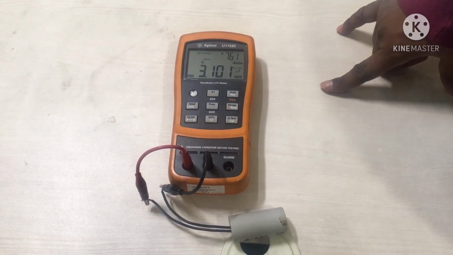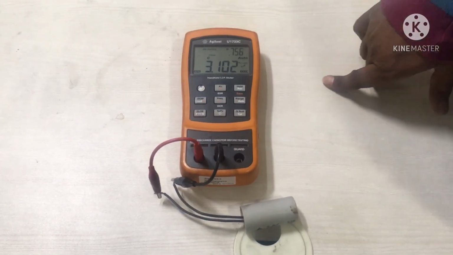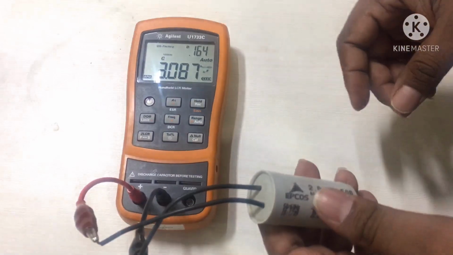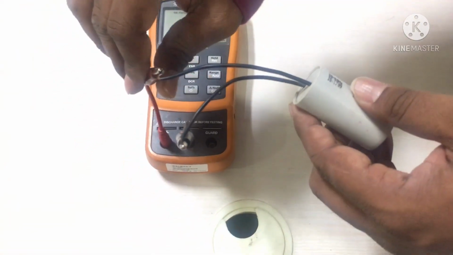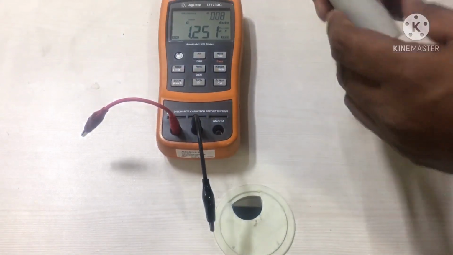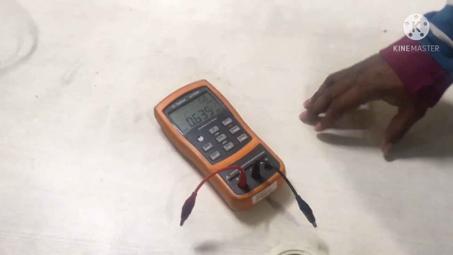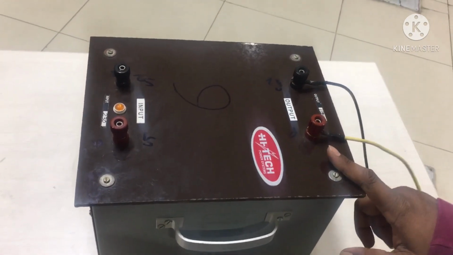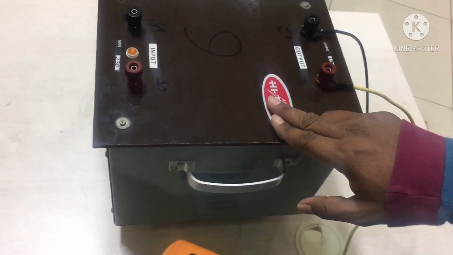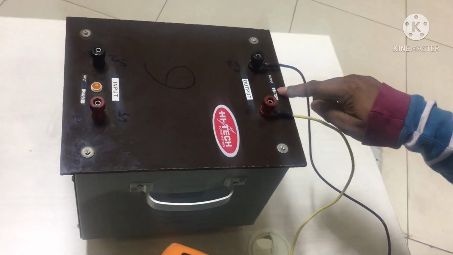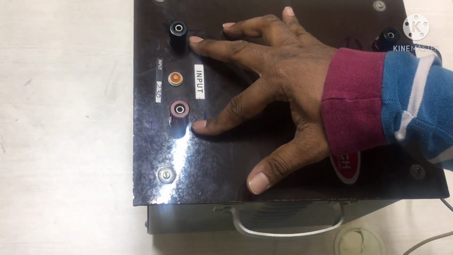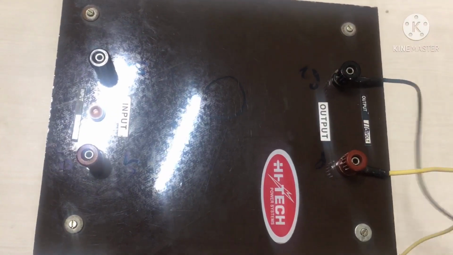We have measured the resistance, capacitance and dissipation factor for the given capacitor. Now I am removing this capacitor and I am going to measure the inductance and resistance for the given transformer windings. Now we can see the single phase transformer. This transformer has two windings, one is the low voltage winding and the other is the high voltage winding. Between these two terminals is the high voltage winding, and between these two terminals we have the low voltage winding.